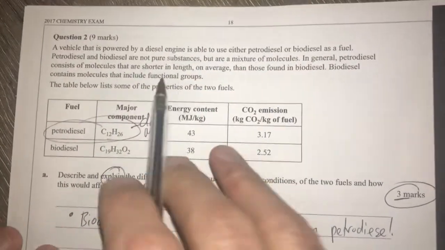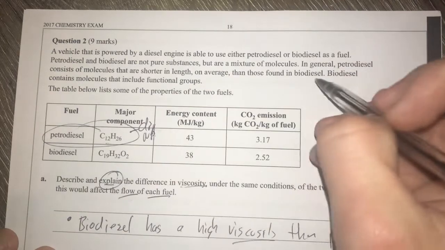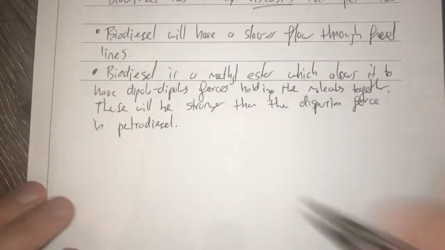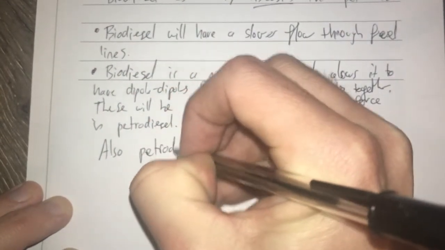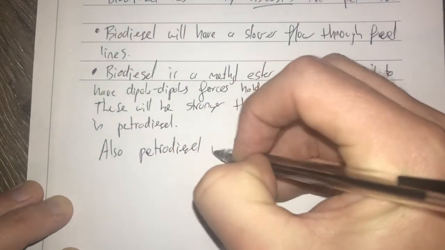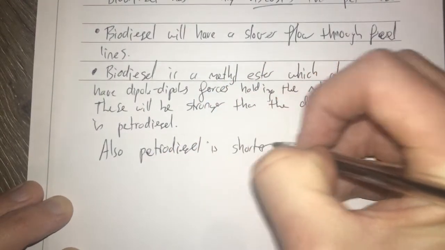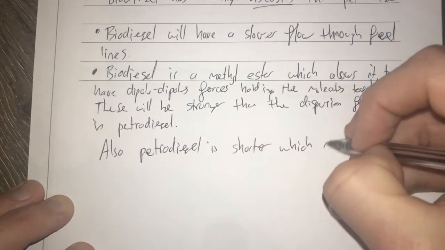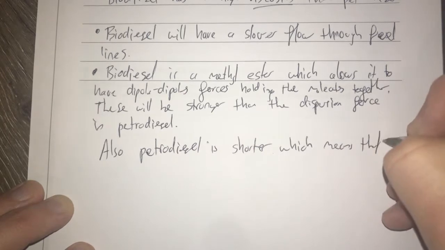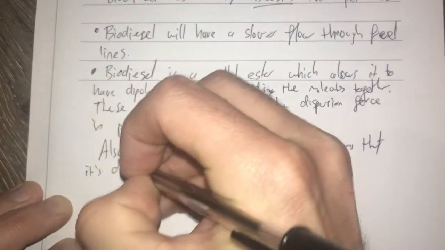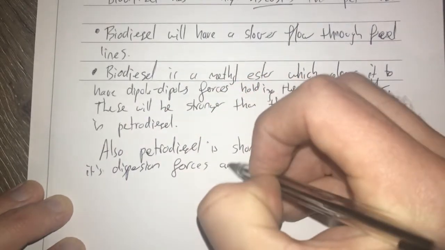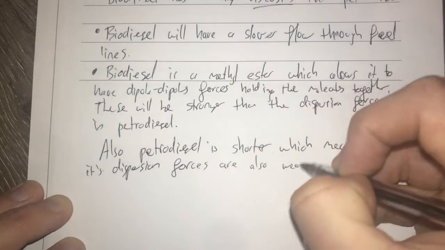One other thing they've mentioned in the preamble is the size of the molecule. So I'll also add in there that petrodiesel is shorter, which, being shorter or smaller, means its dispersion forces are also weaker.